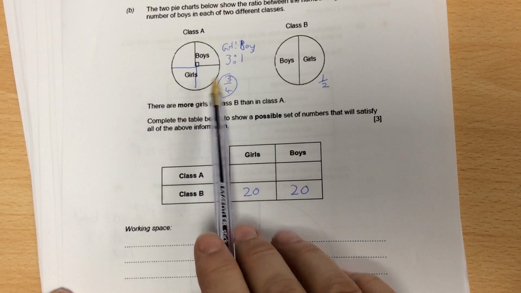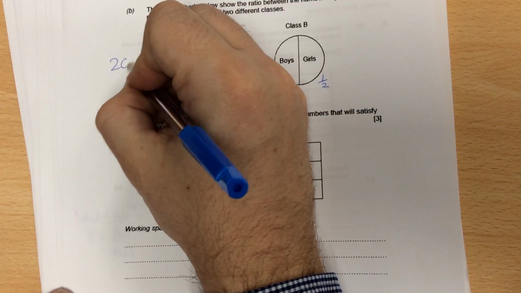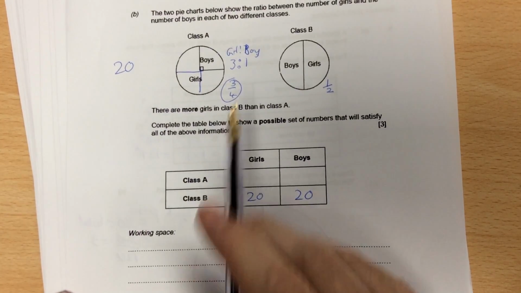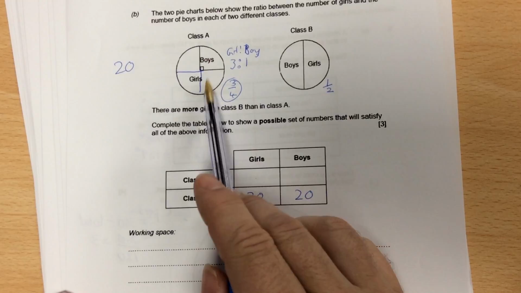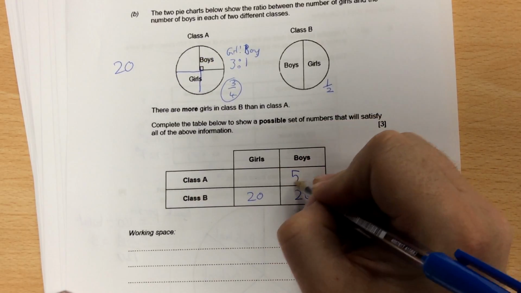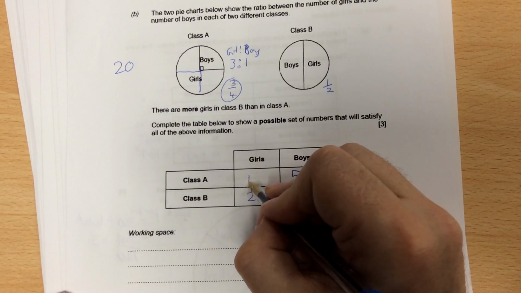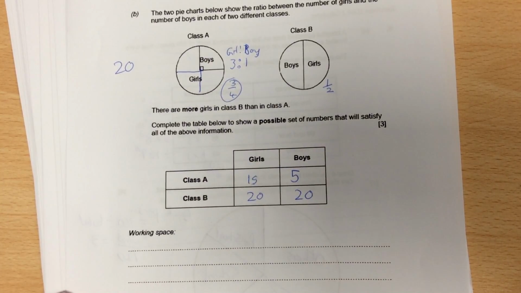Whereas this class here might be a smaller class. It might only be 20 people in that class. So if there were 20 people in that class, each quarter, 20 divided by 4, would be 5. So that means 5 of them would be boys, and then you'd have 5, 10, 15 girls. Okay, and that's how you do pie chart questions.